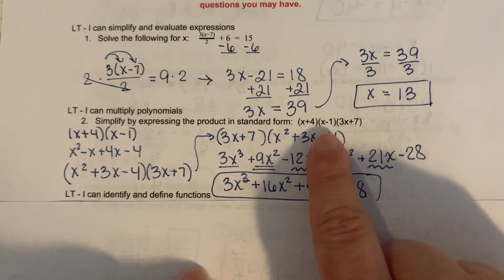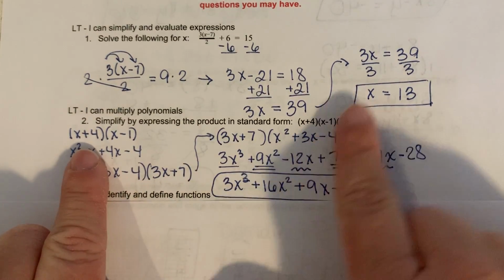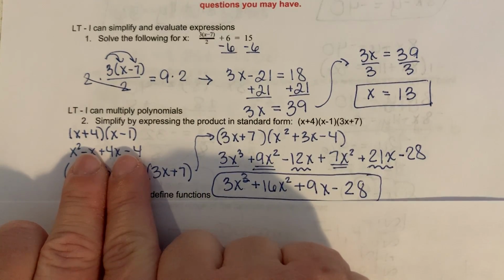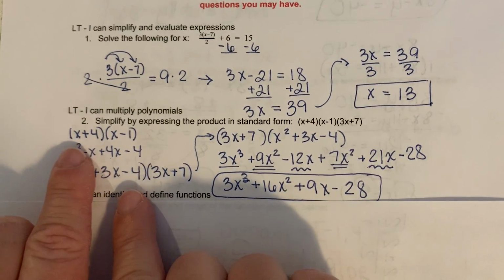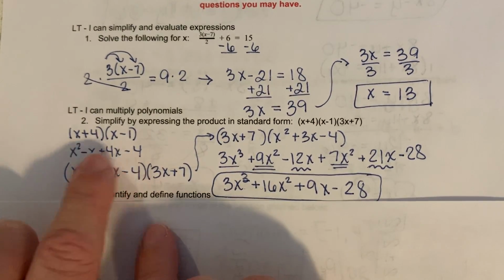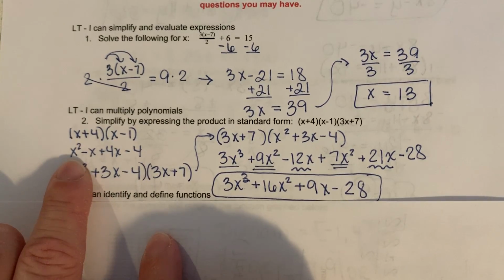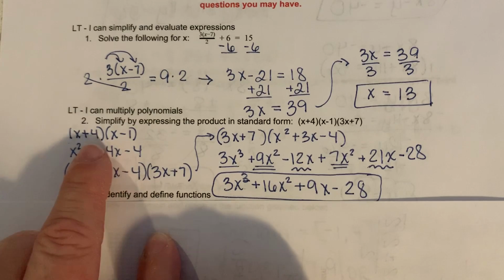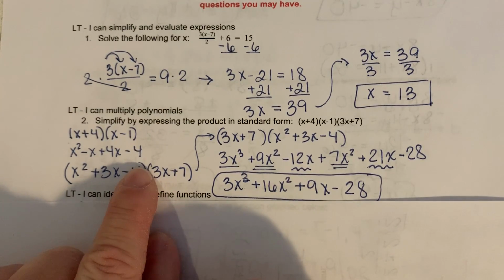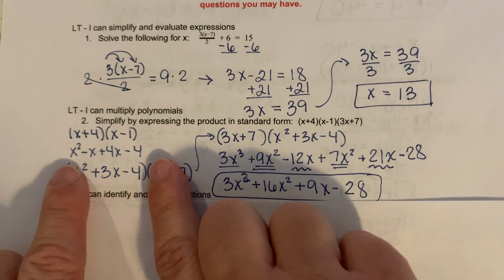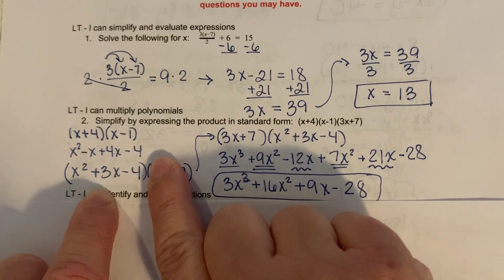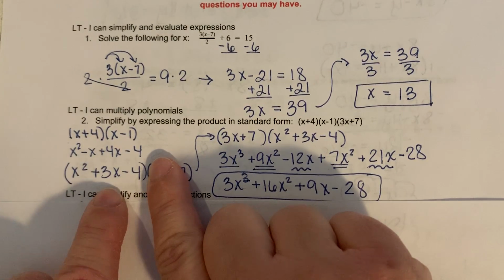So we're going to take the first 2, x plus 4 times x minus 1, so just these first 2 right here, and we're going to go ahead and FOIL that. Remember, FOIL is just a fancy way to say distribute. So you're going to distribute the x, and then you're going to distribute the 4. So x times x is x squared. x times negative 1 is negative x. Then it's time to distribute the 4. 4 times x is 4x. 4 times negative 1 is negative 4. Finally, we combine our like terms, and we get x squared. Negative x plus 4x is 3x minus 4. So we combined our like terms there.